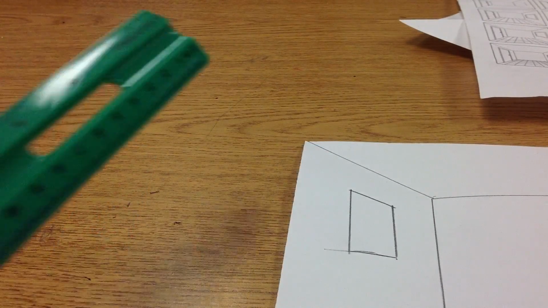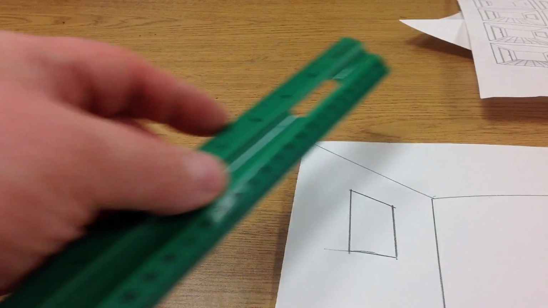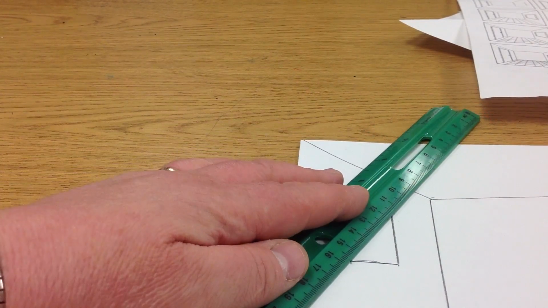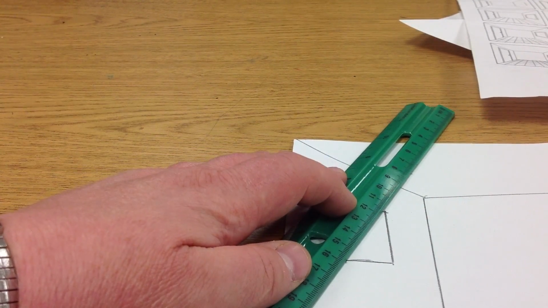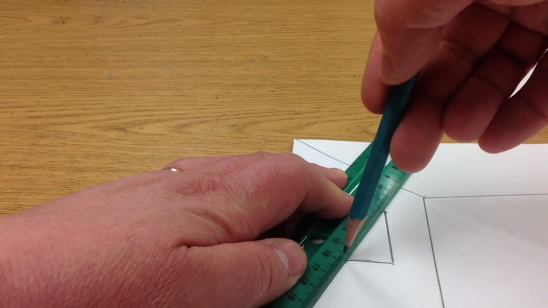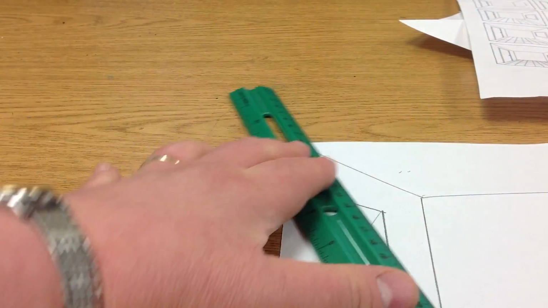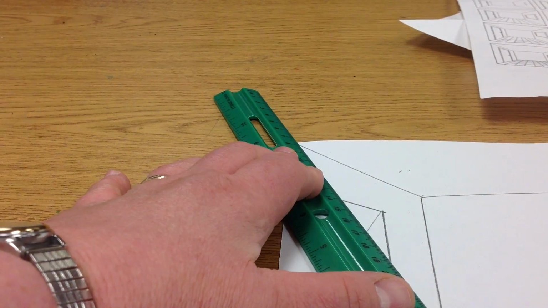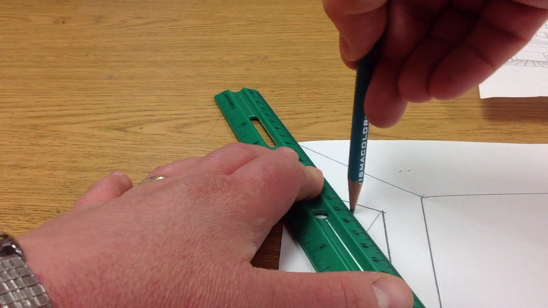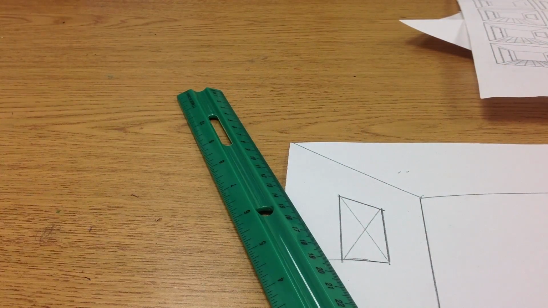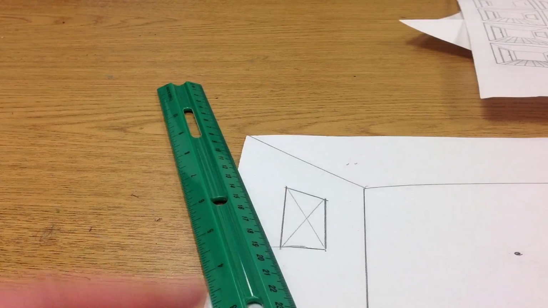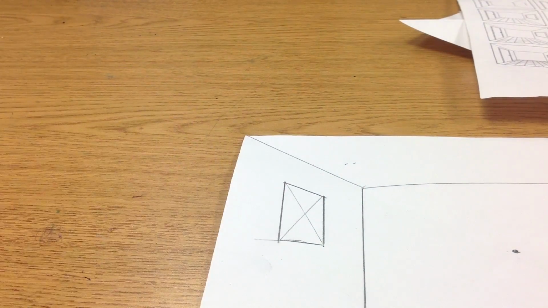To make the panes in the window, first I need to find the middle of the window. So very lightly I'm going to draw an X from corner to corner. This X will be erased later. It's merely there to show you where the center of the window is. Where the two lines cross, that's the center of the window. So once I've drawn that X, I'm going to make a line going to the vanishing point for one of the window panes.